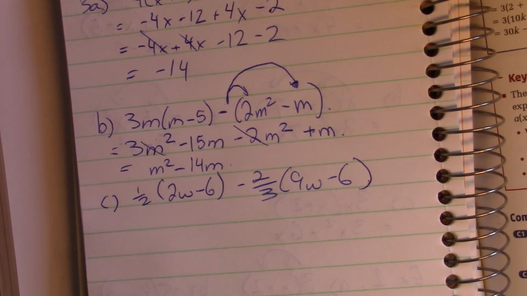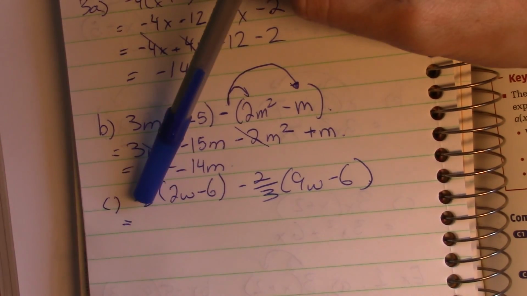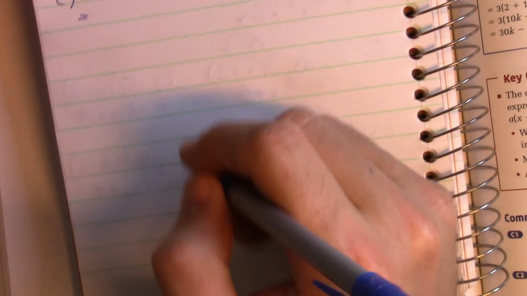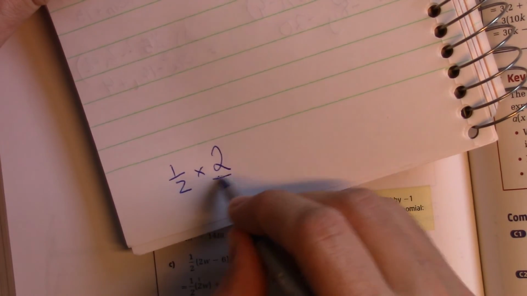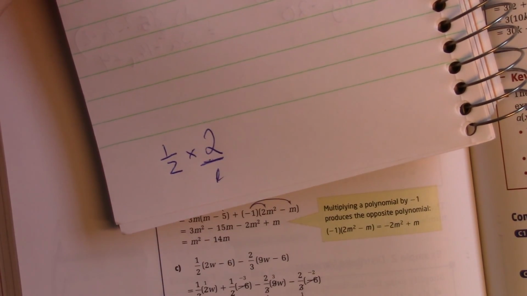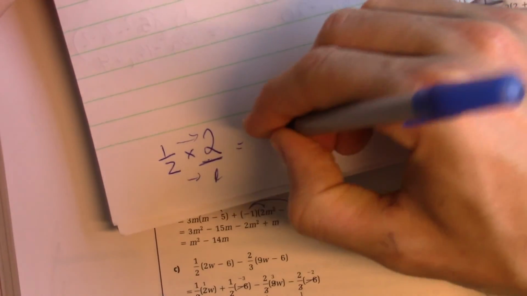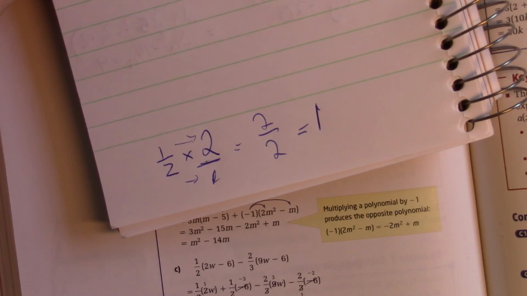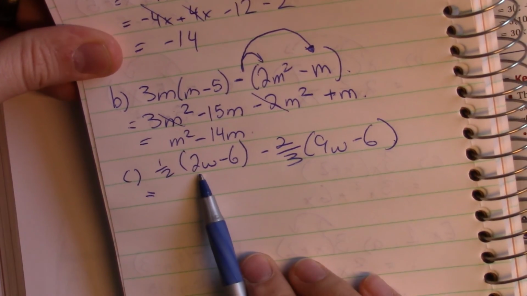So, what do you do with the half? Yeah, just multiply 1/2 times 2. What do you get? 1/4? No. When you multiply a fraction times a whole number, you can put the whole number over 1, right? So then you multiply your numerators and your denominators. So this would be 2 over 2, which is 1, right? Or you can just think of it as a half of 2, which some of you might know already is just 1, okay? So 1/2 times 2w gives us?